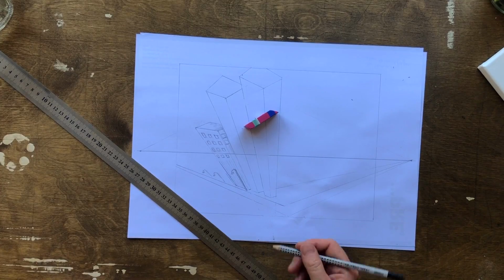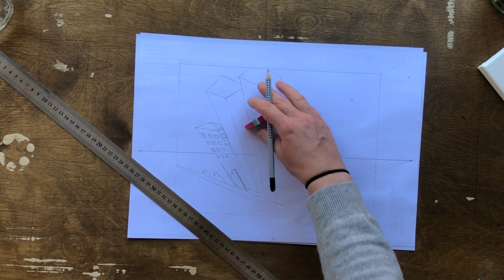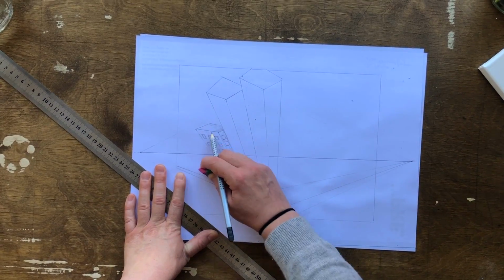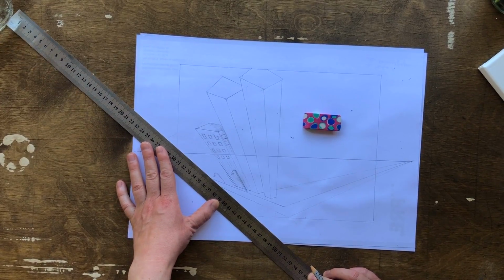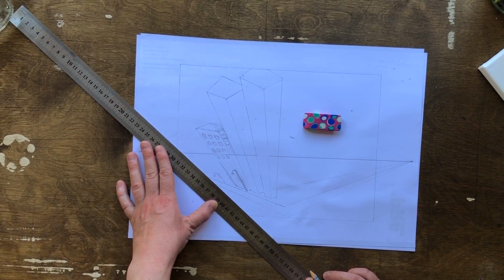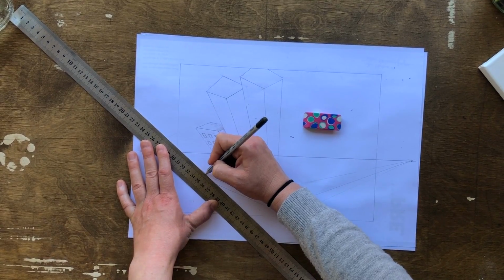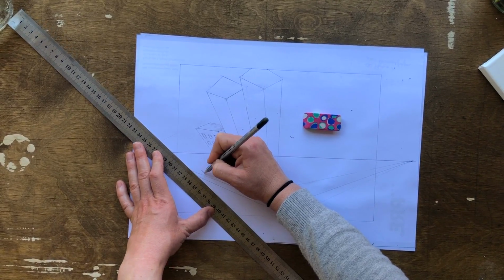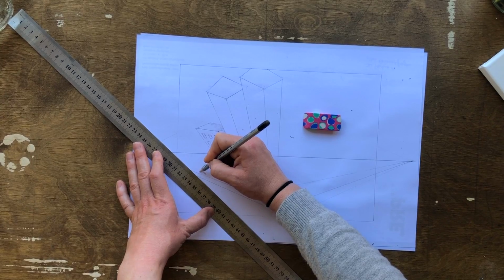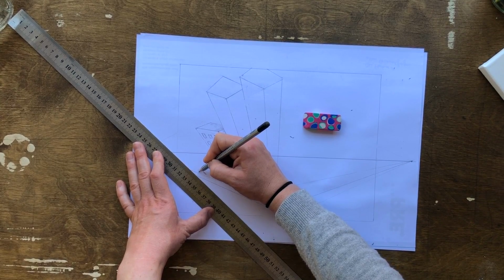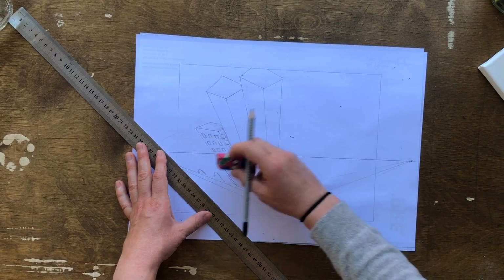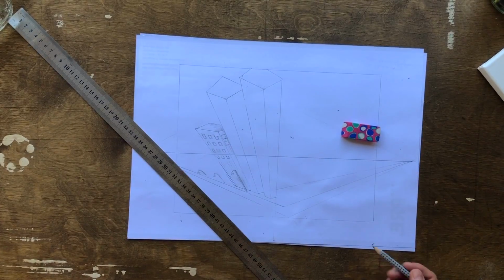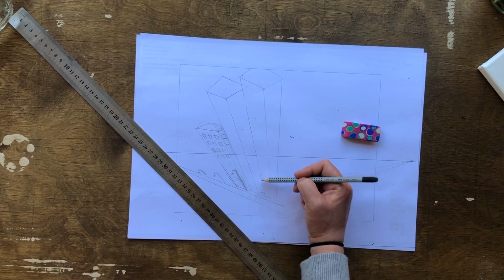They're going to get increasingly smaller as they go backwards. I think this one needs to even be smaller yet. Okay, so there's your lamppost coming in then.